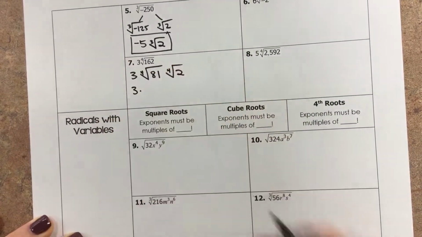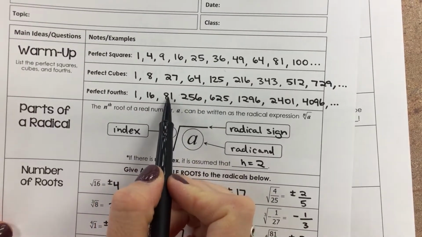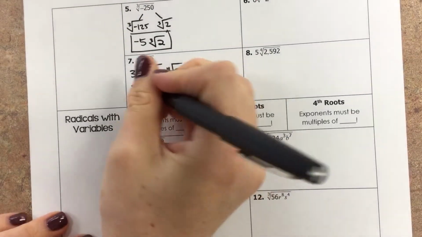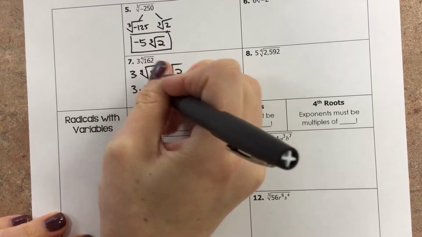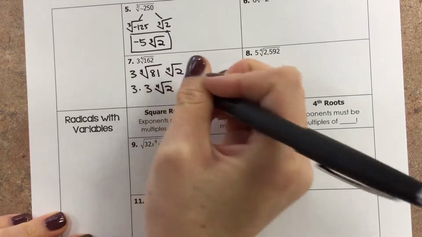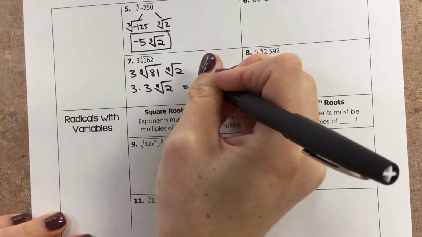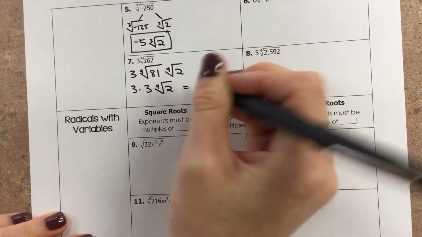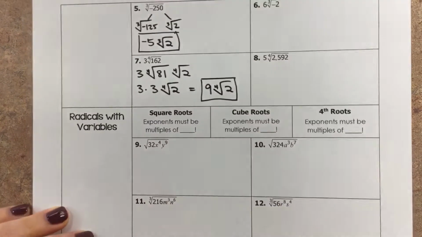So 3 is still there. The fourth root of 81, this is 1, 2, 3. So the fourth root is 3. And then the fourth root of 2, always write your index. So final answer, 3 times 3 is 9 times the fourth root of 2. Make sure that index is in your final answer.